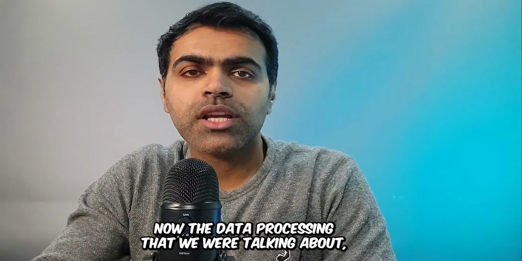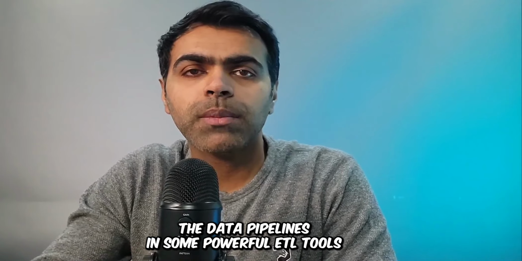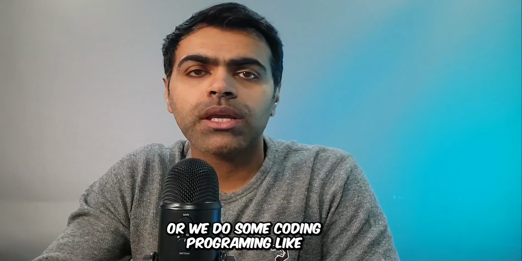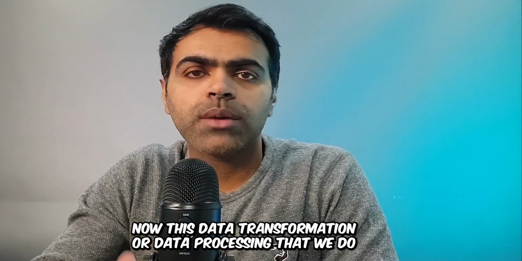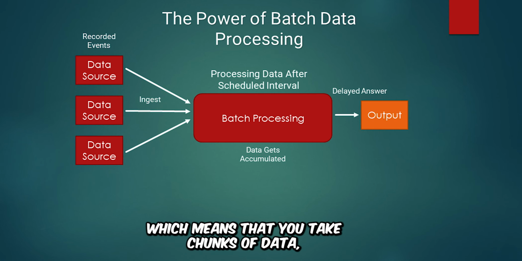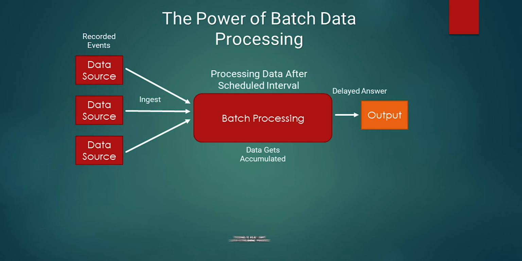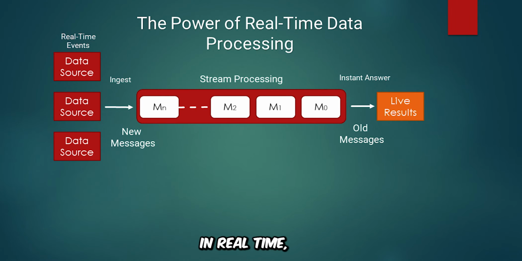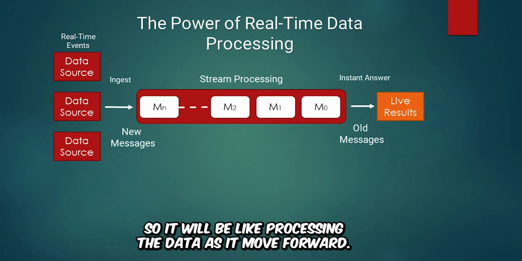Now the data processing that we were talking about, we do either by creating the data pipelines in powerful ETL tools like Azure Data Factory, or we do some programming in Python and SQL to do the data transformation. This data processing generally happens in two different ways. There is batch data processing, which means that you take a chunk of data, you process it, and then you schedule the job to run once or twice a day. Second is real-time data streaming, which means that you get the data in real time, you process it in real time, and then you load it into the destination. So it will be like processing the data as it moves forward.